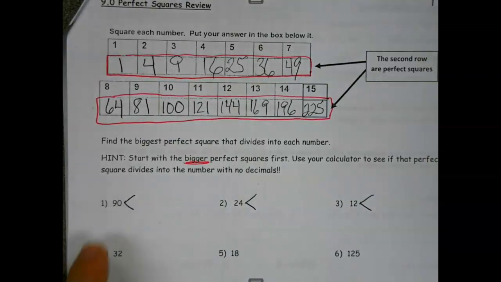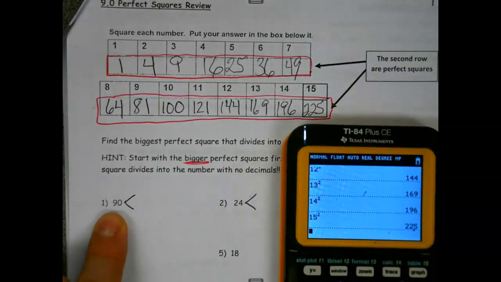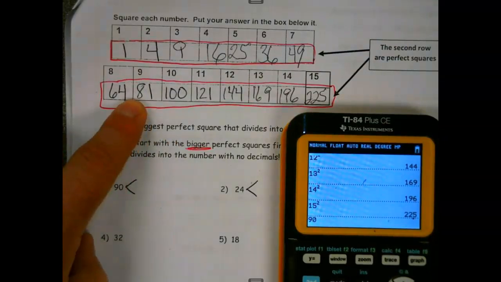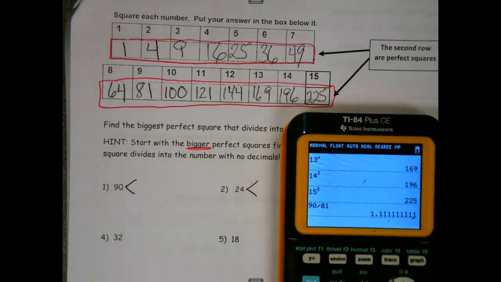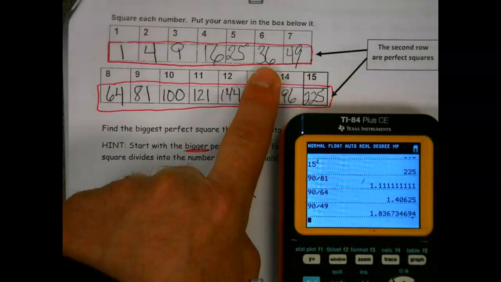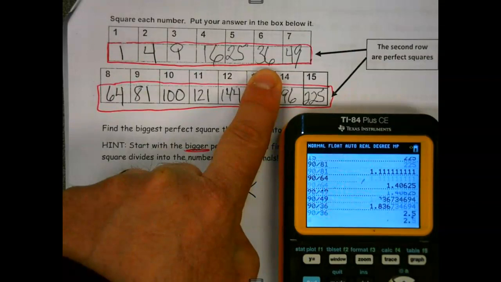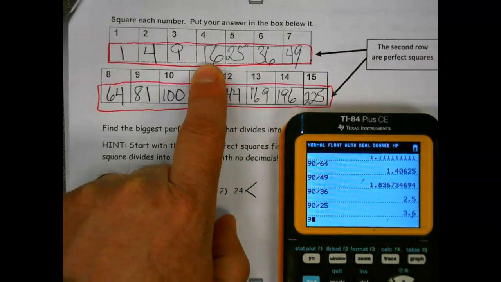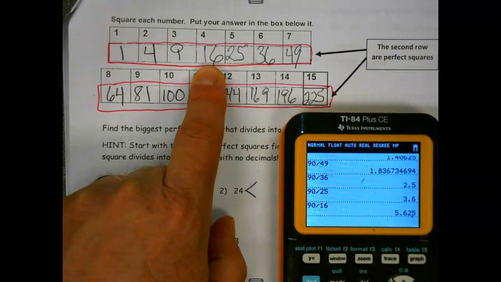Like with 90, for instance. I'm going to look at the perfect square next smaller than it, and I'm going to try to divide it in. And if I get a decimal, that's no good. It's got to go in evenly. Some of them, you may know that it's not going to go in evenly, so you could skip those if you wanted to. But notice, I just keep going down the list here, trying to figure out, Hardy, is there really going to be one, or is this just a game? It is not a game. We will find one.